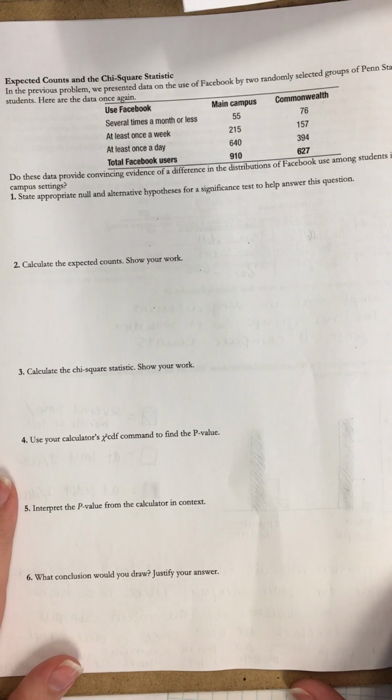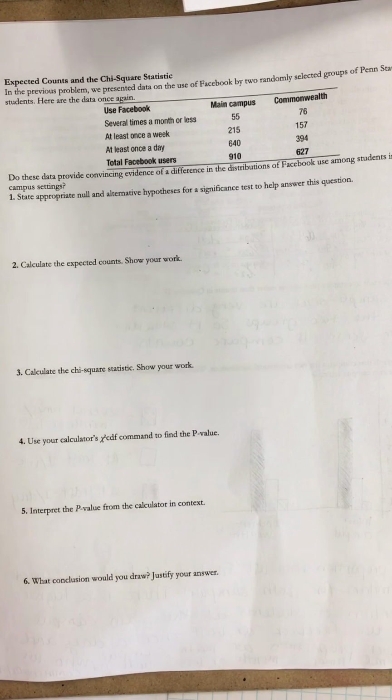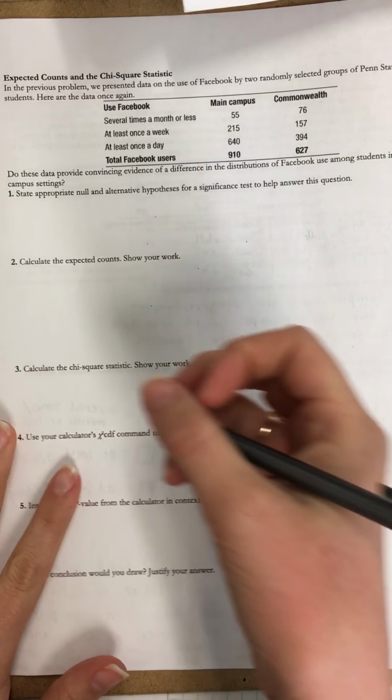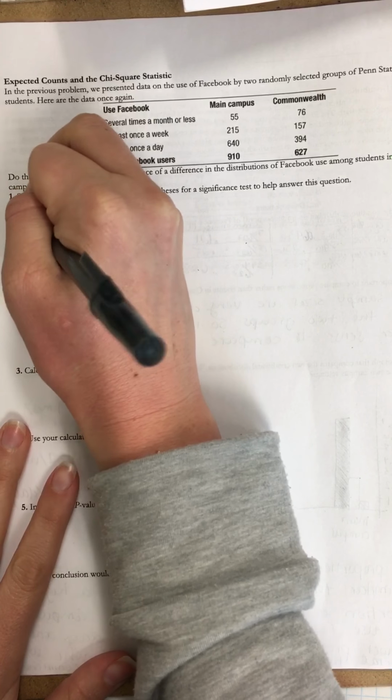Okay. This is the check your understanding number 2 that hopefully you finished in class, or checkpoint number 2, whatever you want to call it. So it's the same problem we were talking about before with Facebook and all that. State a null and alternative hypothesis for a significance test to help answer the question.